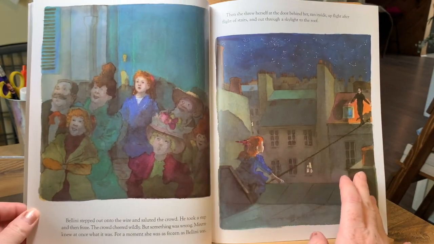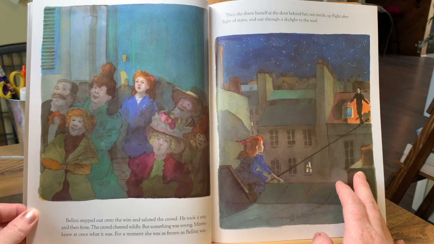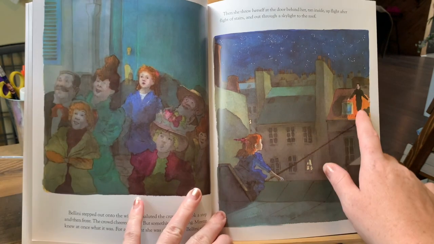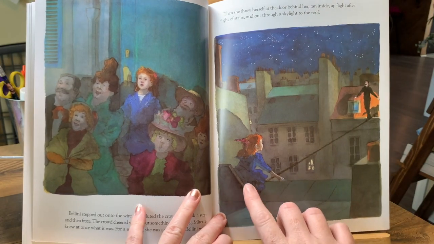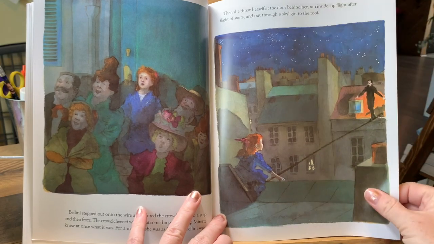Bellini stepped out onto the wire and saluted the crowd. He took a step and then froze. The crowd cheered wildly, but something was wrong. Mirette knew at once what it was. For a moment, she was frozen as Bellini was. Then she threw herself at the door behind her, ran inside, up flight after flight of stairs, and out through the skylight to the roof. So he was on the opposite side, and she ran up all the stairs to get on the roof to meet him on the other side.